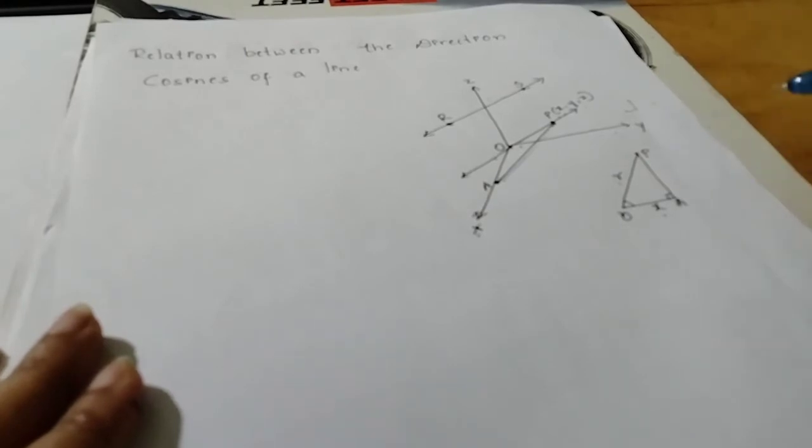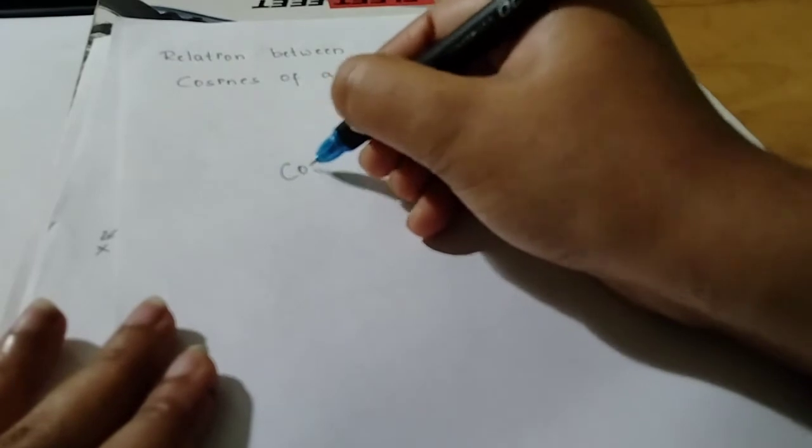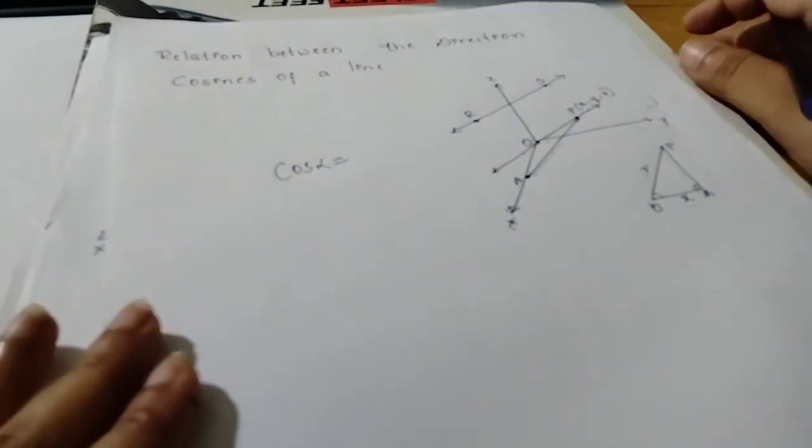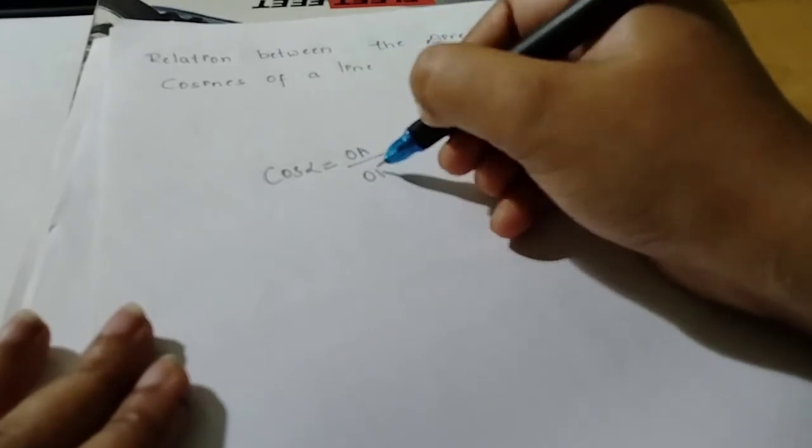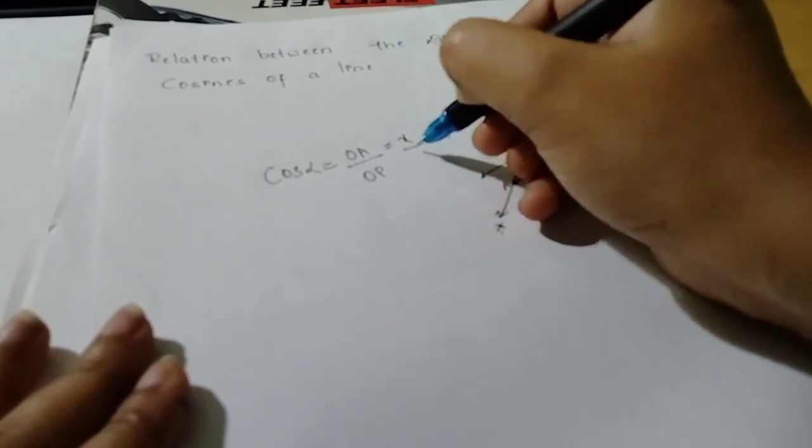Now I can write the angle: cos alpha is equal to, as said in the last class, alpha is the angle with respect to the x-axis, beta with respect to y, gamma with respect to z. So cos alpha is equal to what? Adjacent divided by hypotenuse, which is equal to x divided by r.